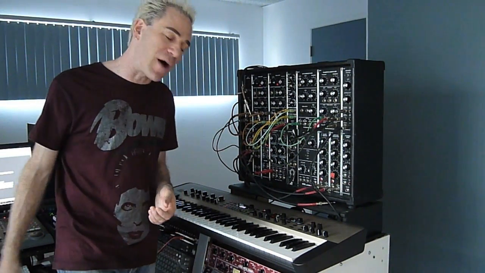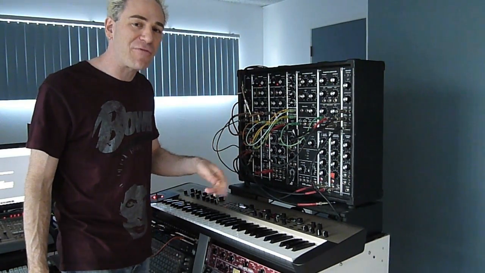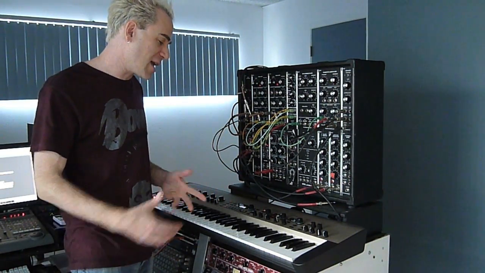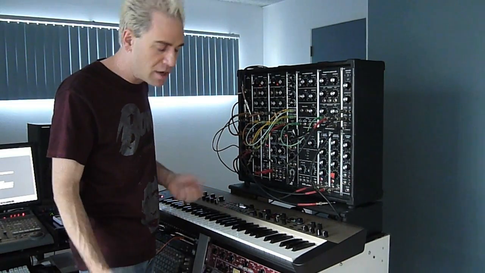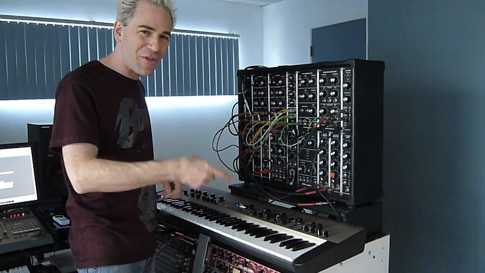And before I let you go, I wanted to demo one more of them. It's the MS-20 high-pass filter, which I can't compare with another one because I don't have an MS-20 here, but this filter is loads of fun. So before I let you go, I just wanted to demo this one real quick.